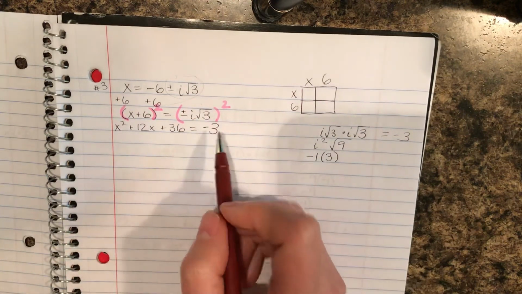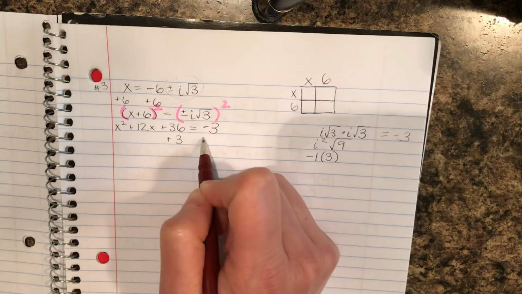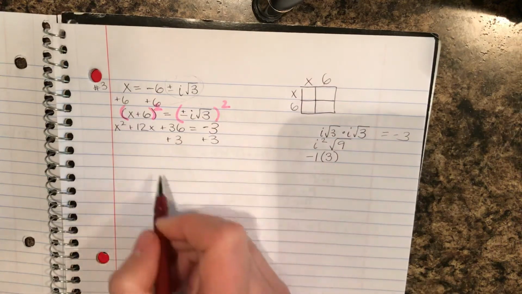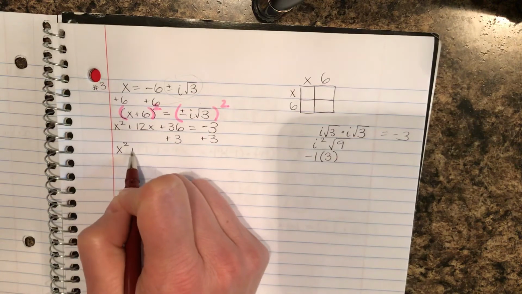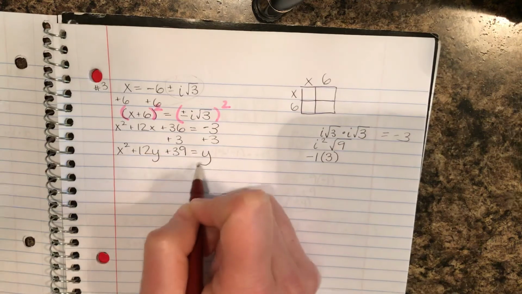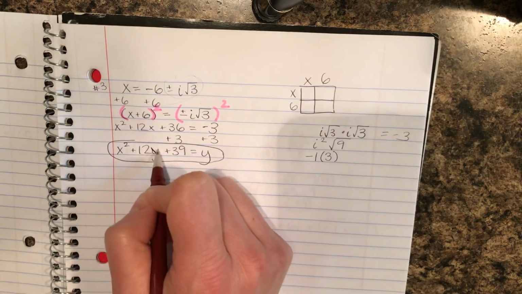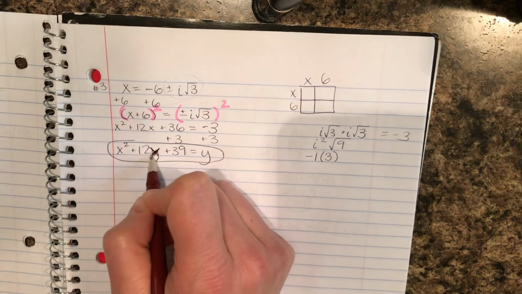My last step is to add the 3 to both sides, so I can make this side equal to 0, so I can put in a y there. So my answer for this version of the test is y equals x squared plus 12x, oops, that should not be a y, plus 39 is equal to y.